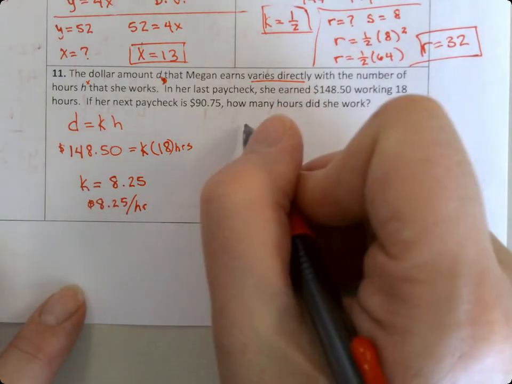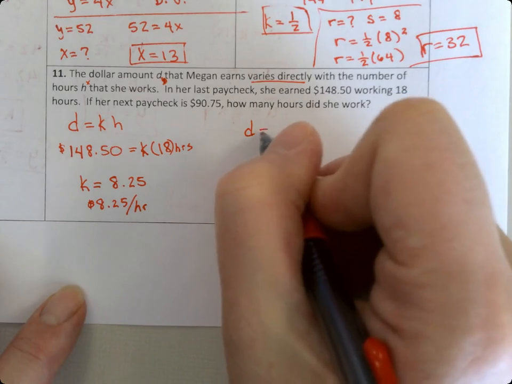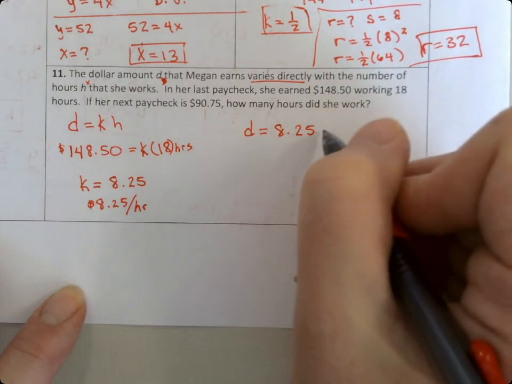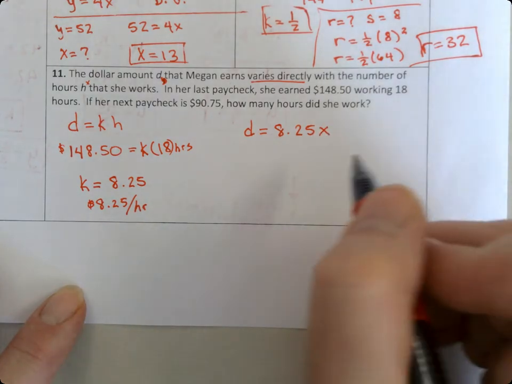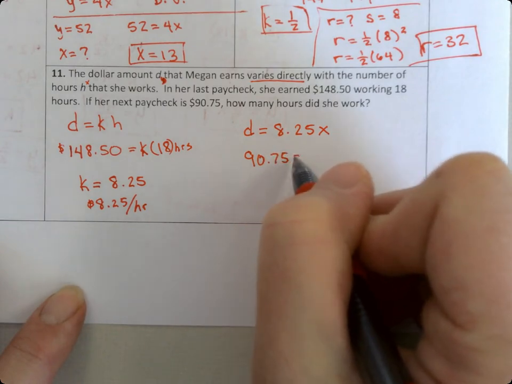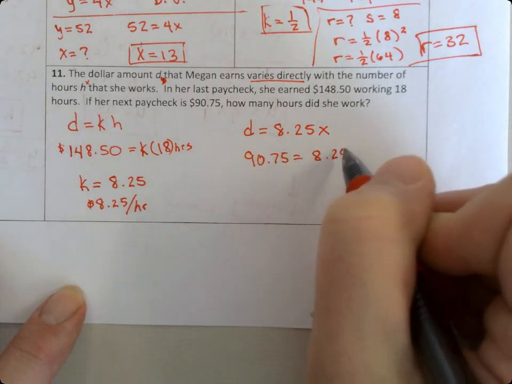Okay, so if I write my equation, her dollar amount is equal to the constant of variation, or her hourly rate, times her hours. So we know her next paycheck is $90.75. How many hours did she work?